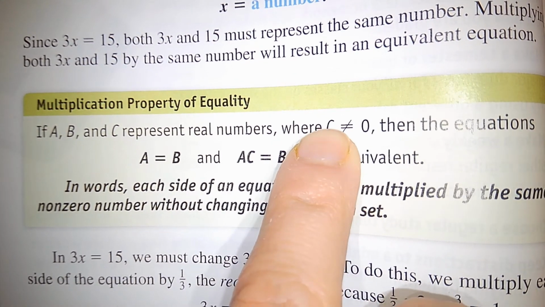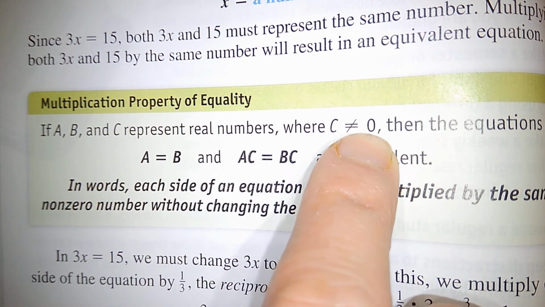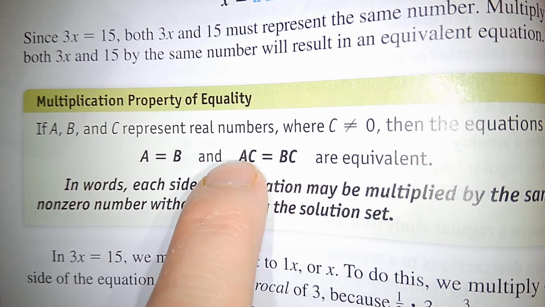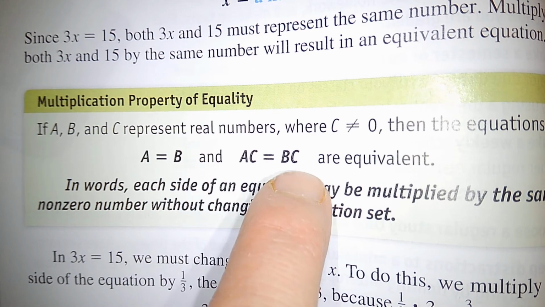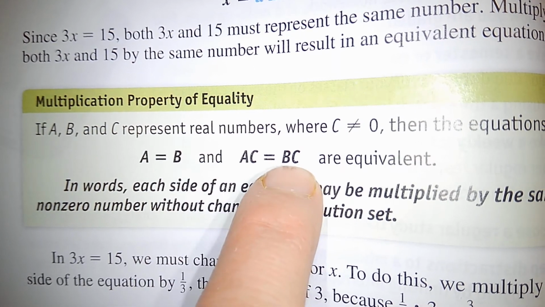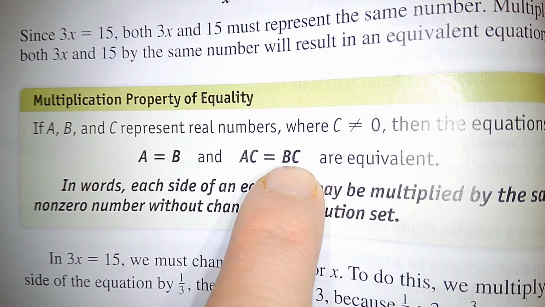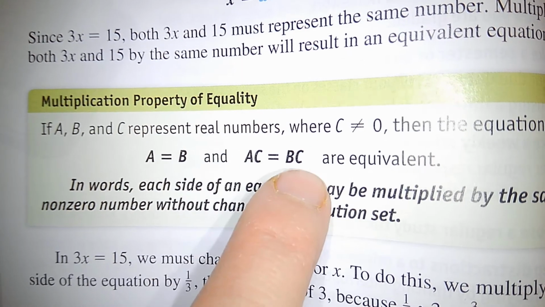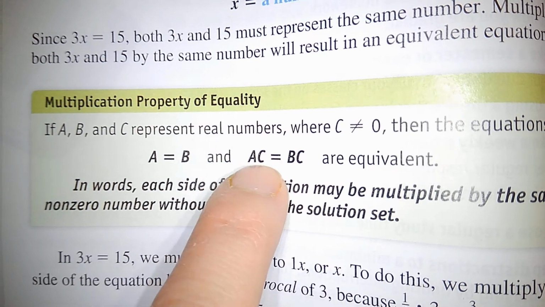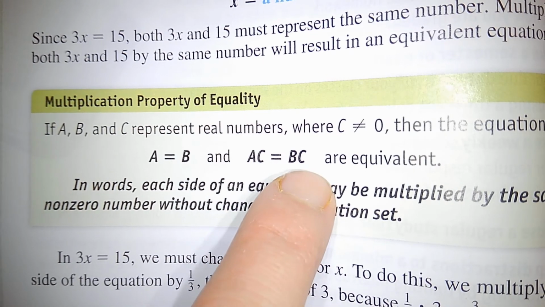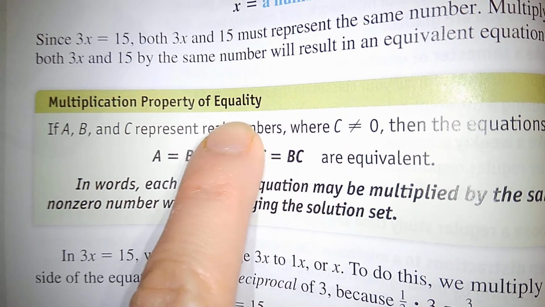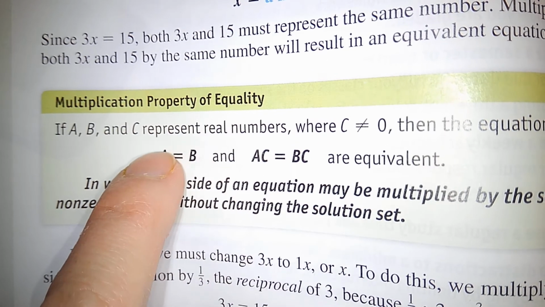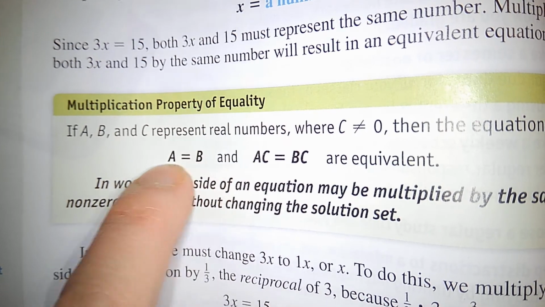So if C is a non-zero number, why does C have to be a non-zero number? If C equals 0, A times 0 equals 0, B times 0 equals 0, so it's not meaningful anymore, okay? It doesn't help us to solve the equation, right? Okay, so if C is a non-zero number, we multiply the same number C on both sides, we'll have a new equation AC equals BC. When we solve the new equation, the solution set will be the same as the original equation's solution set, okay?